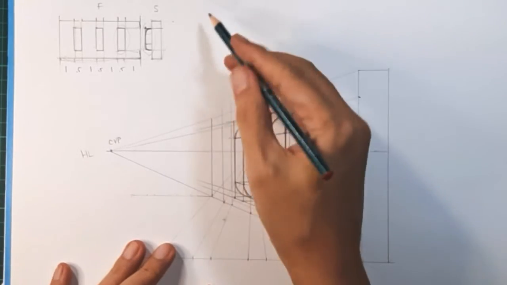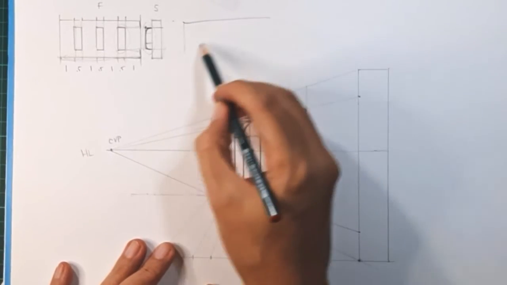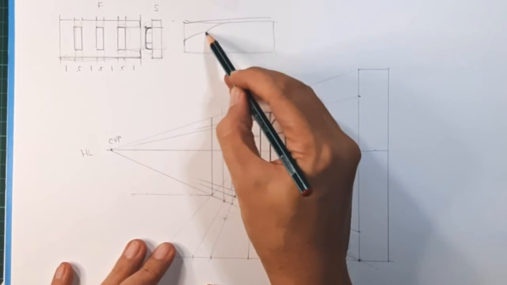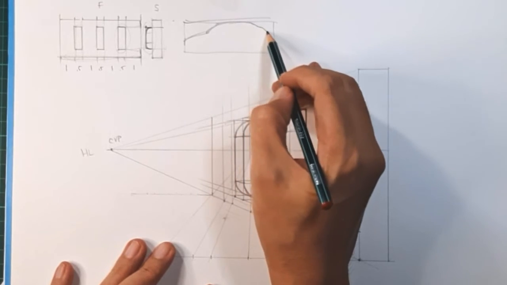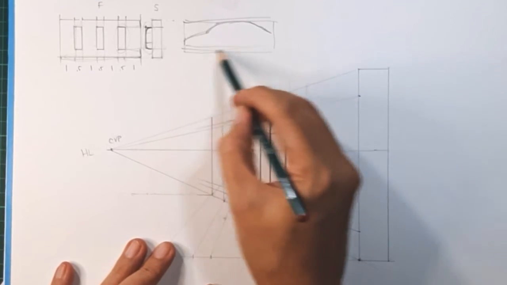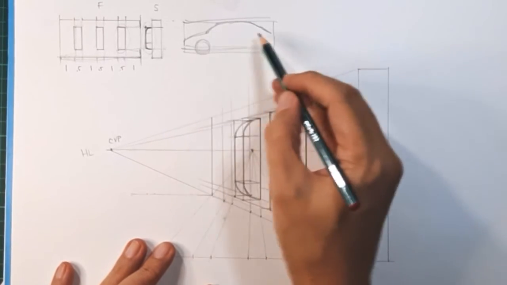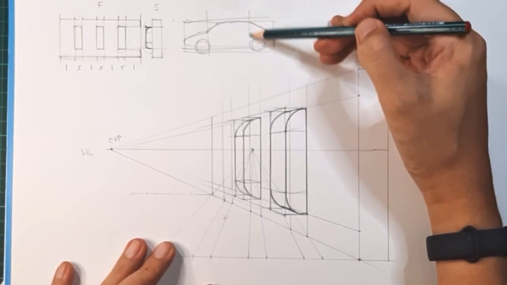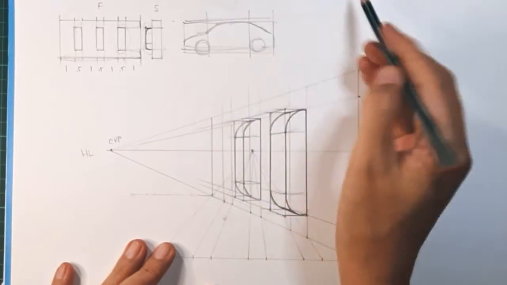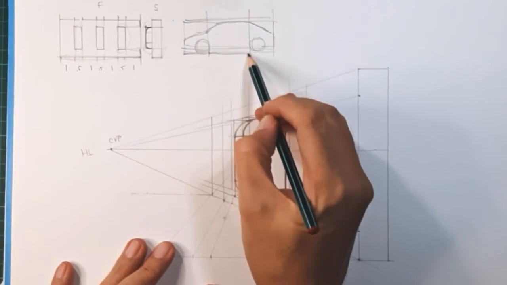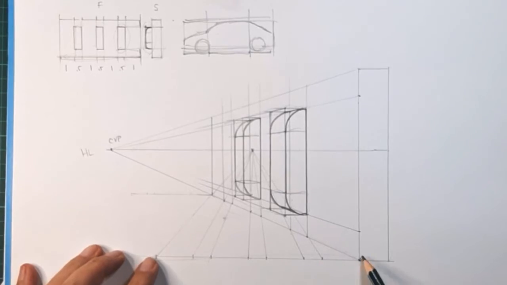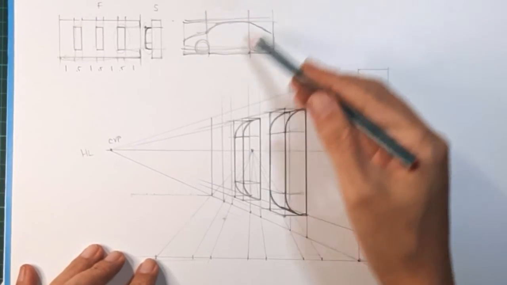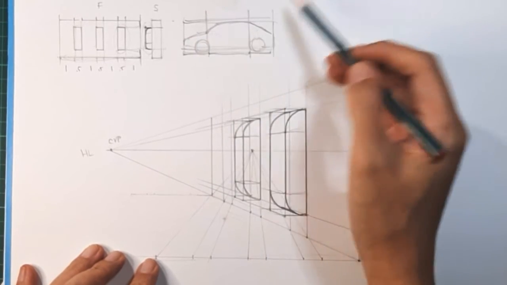For example, if you want to do a car, let's say this is the side view and you have a car and you want to do a car in 1 point perspective, then you can use those divisions right here to do this. And once you've done that projection, then you know you can build each section one at a time.